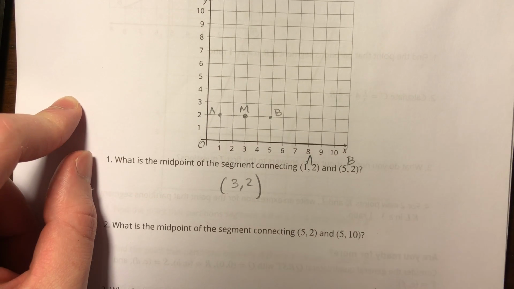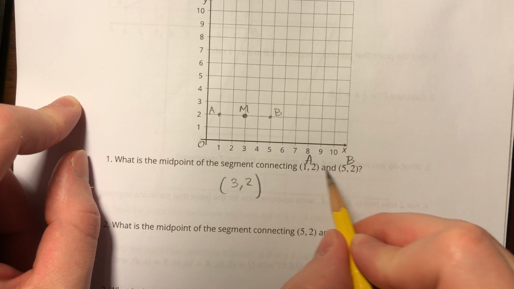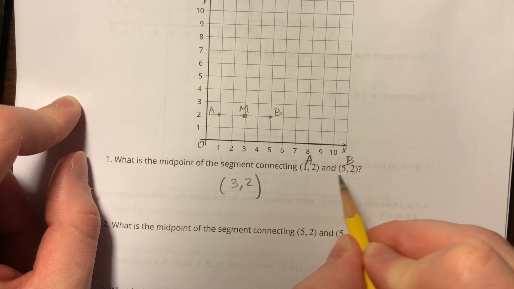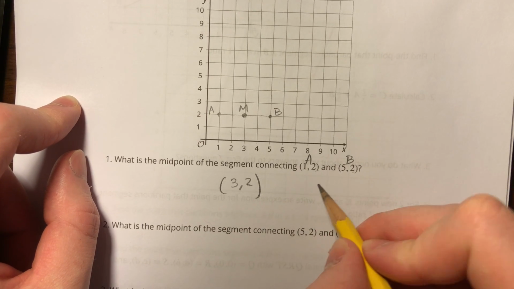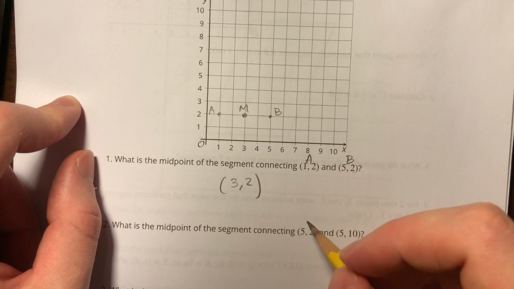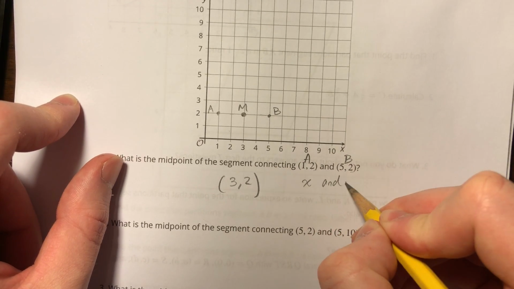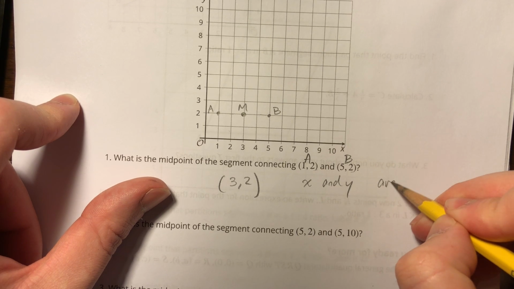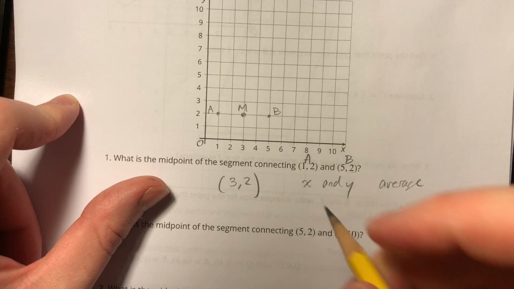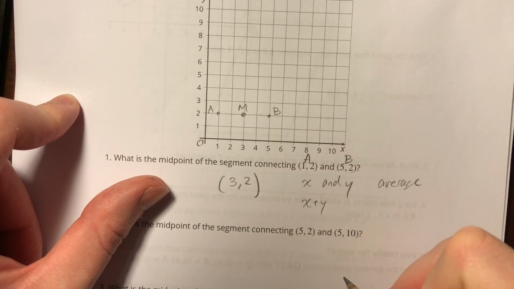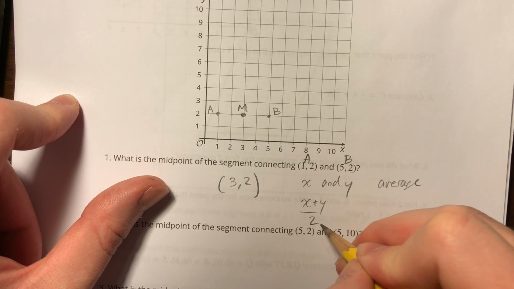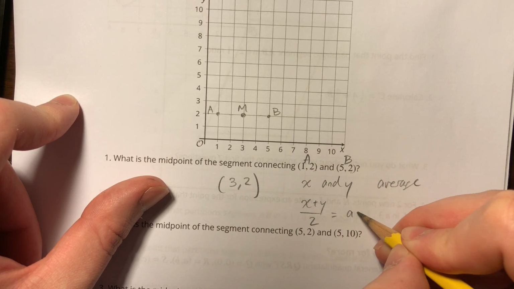You might also notice that since the y's are the same here, we're really just taking the average of 1 and 5. If you remember last year, to find the average of two numbers, x and y, I add x and y together, and then I divide by 2, and that equals their average.